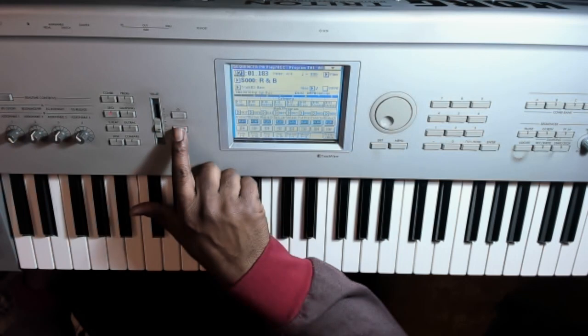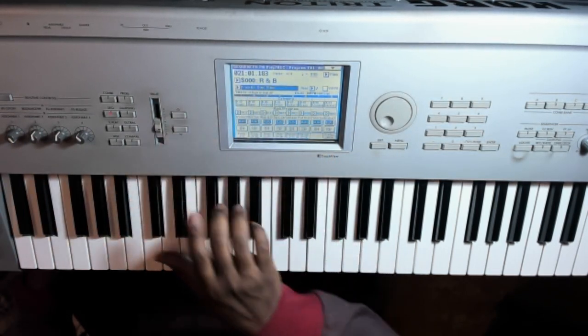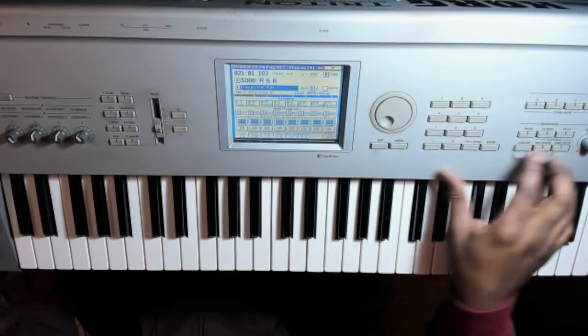We'll have to do, in the interest of time, let's put some piano on there.